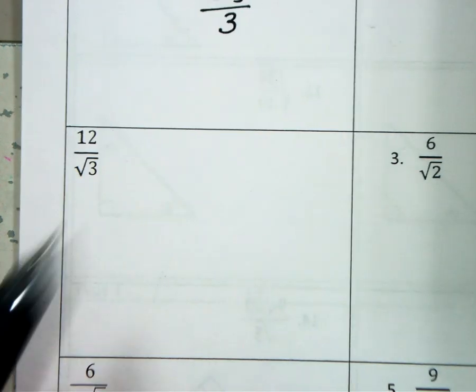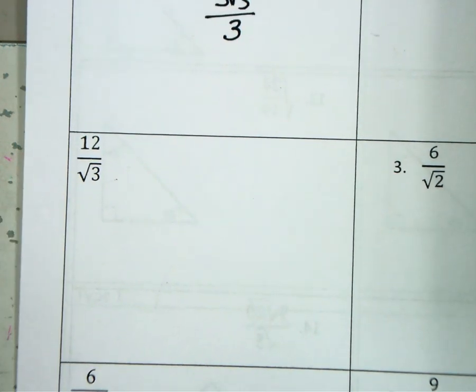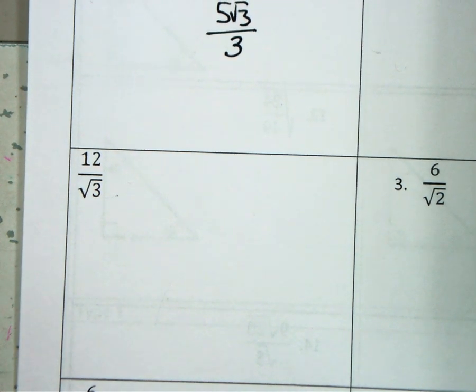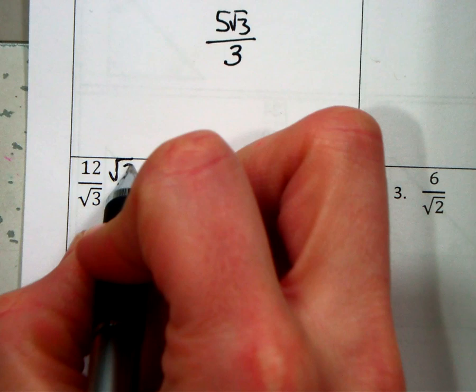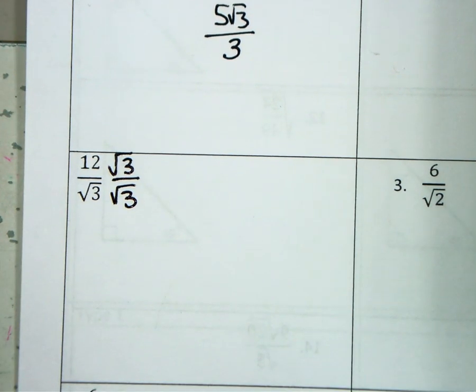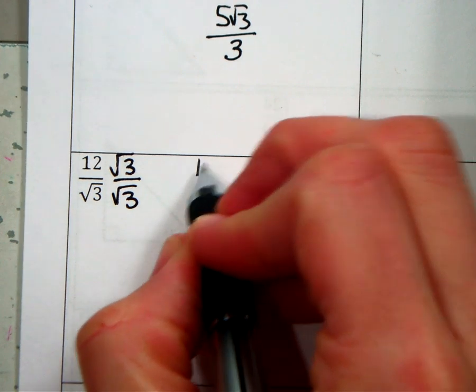Okay, let's try again. Let's go down to this one here. So the next one below it says 12 over radical 3. So what are you going to multiply by? Radical 3 over radical 3. Top part's easy. 12 times radical 3 is just, don't overthink it, 12 radical 3.